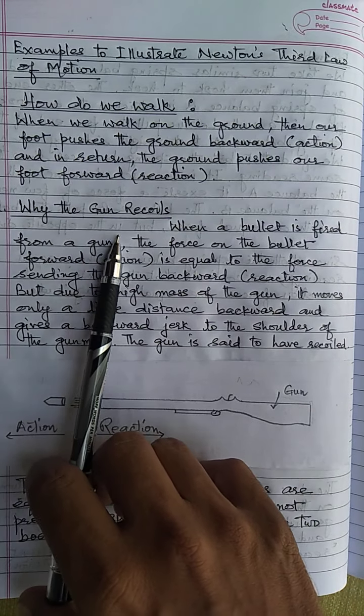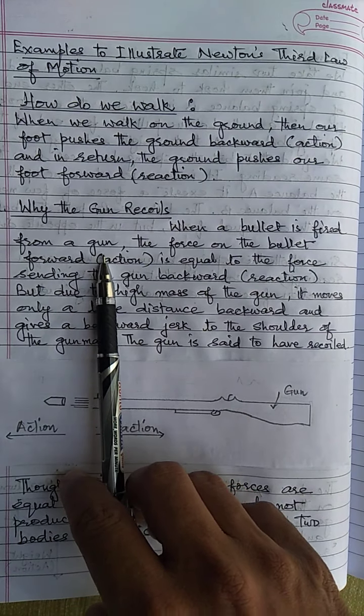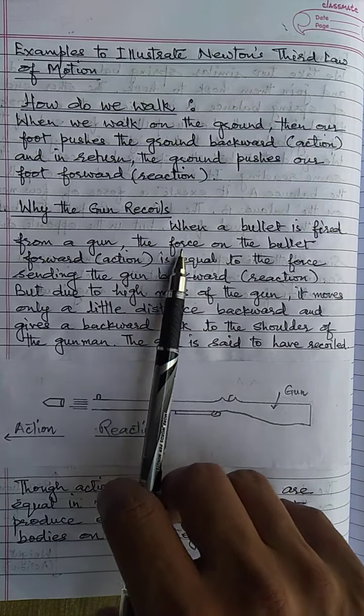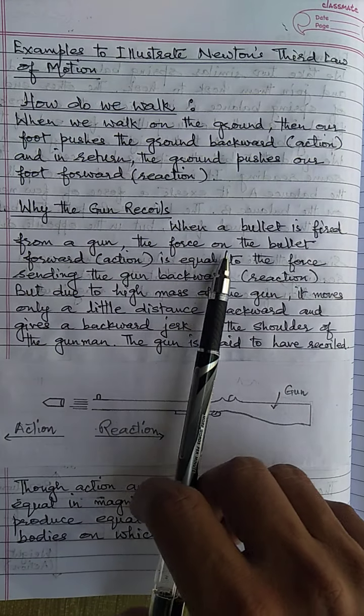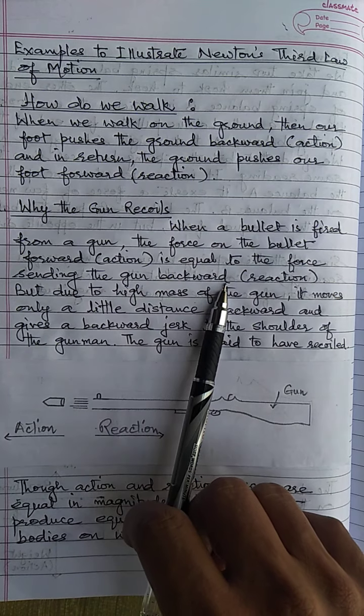Second is, why does the gun recoil? When a bullet is fired from the gun, the force on the bullet is equal to the force sending the gun backward.